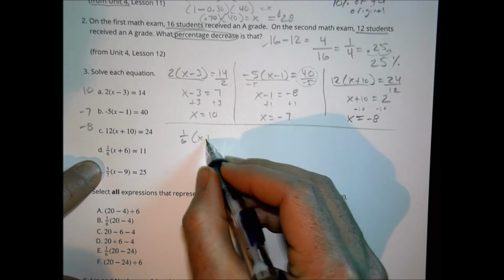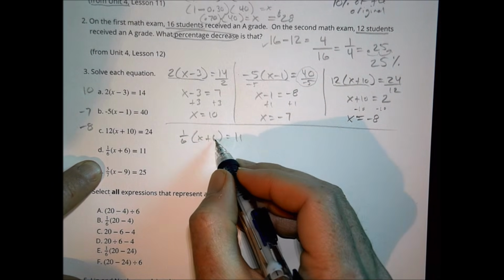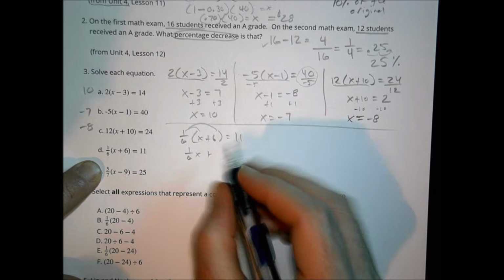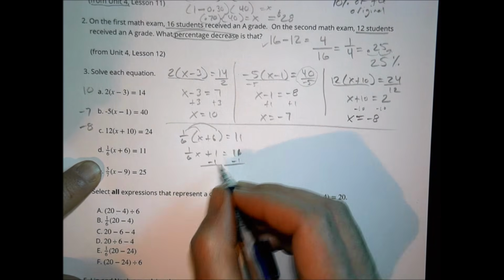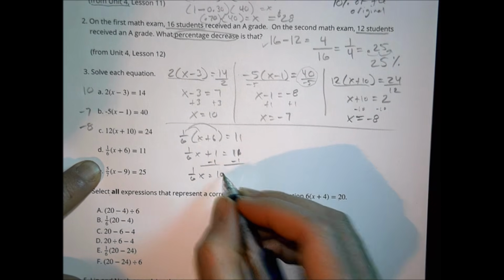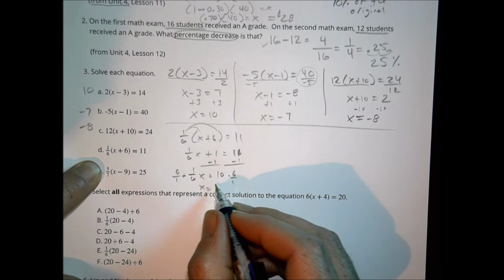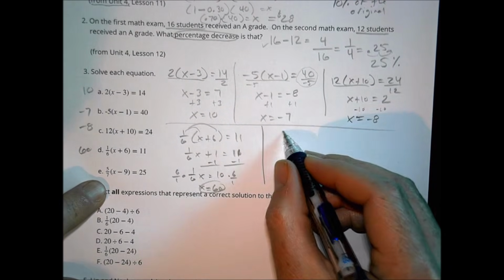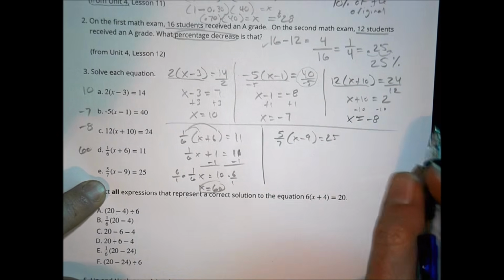On this one, we have 1/6 times x plus 6 equals 11. On this one, I'm going to distribute because I know 1/6 times 6 is going to equal 1. So I distribute here and have 1/6x plus 1 equals 11. Subtract 1 from both sides, and I have 1/6x equals 10. And I'll multiply by the reciprocal, so that x equals 10 times 6, which is 60. All right, there's that one. And one final one, we have 5/7 times x minus 9 equals 25. This one is a little bit different, okay?